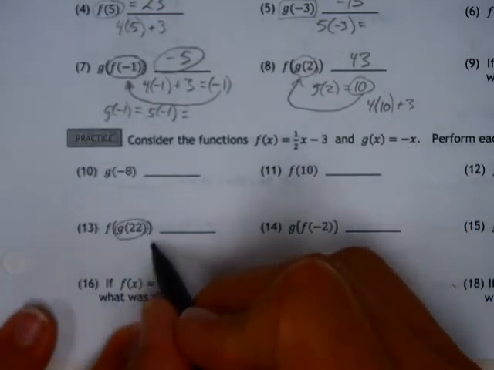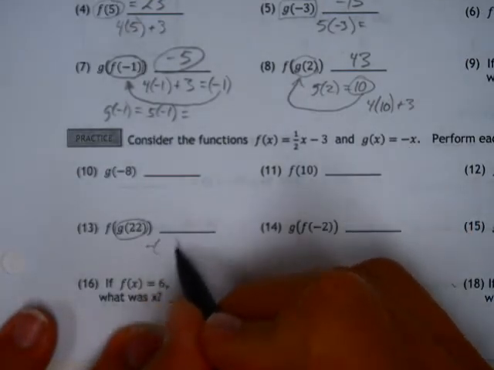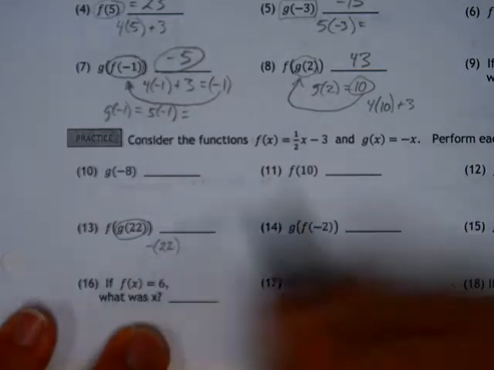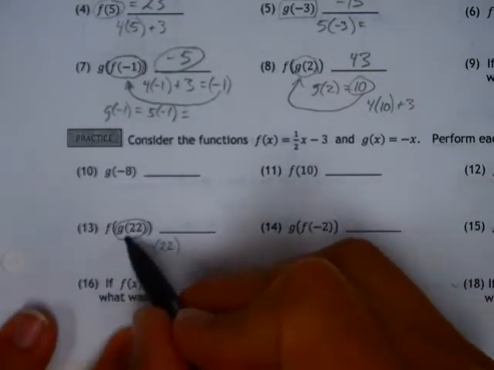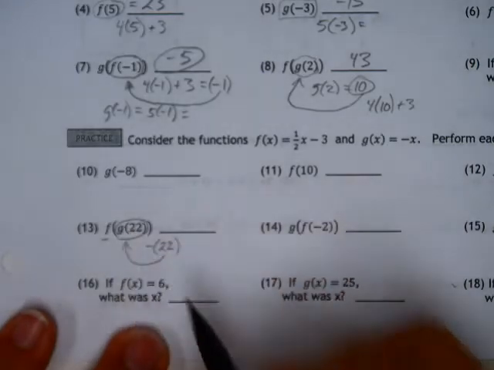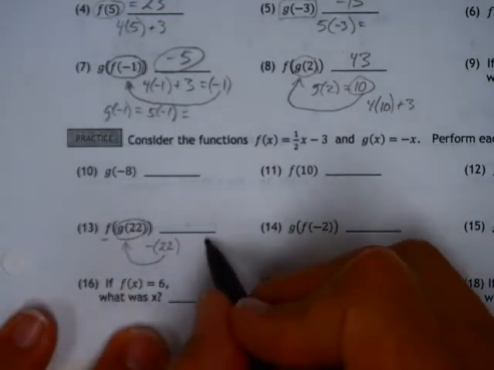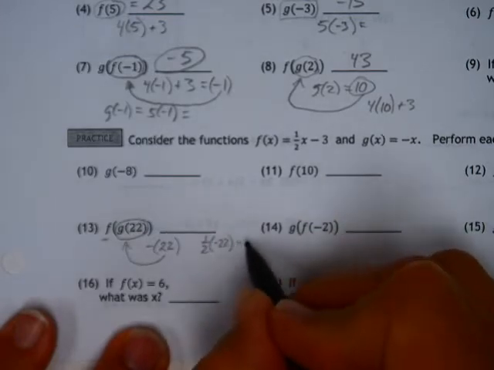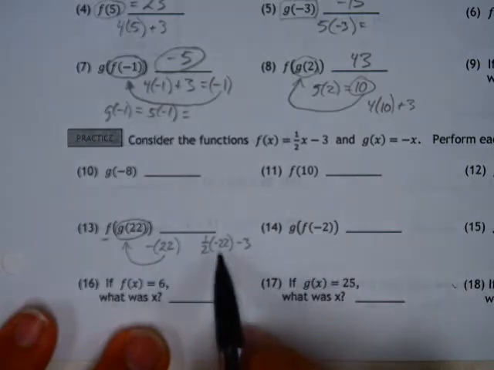So g of negative 22 is equal to a negative something. Well, you're basically just changing the sign. So negative 22 is what you got here. Now let's take that and we'll plug negative 22 in for the f equation. So that means we're going to take 1/2, multiply by negative 22, then subtract 3. And keep track of stuff here.